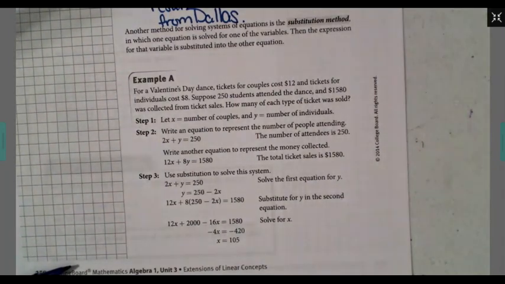2x plus y equals 250. The number of attendees is 250. Write another equation to represent the money collected. 12x plus 8y equals 1580. The total of the tickets is $1,580.